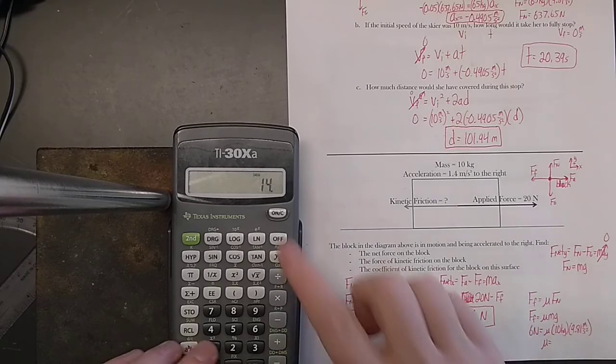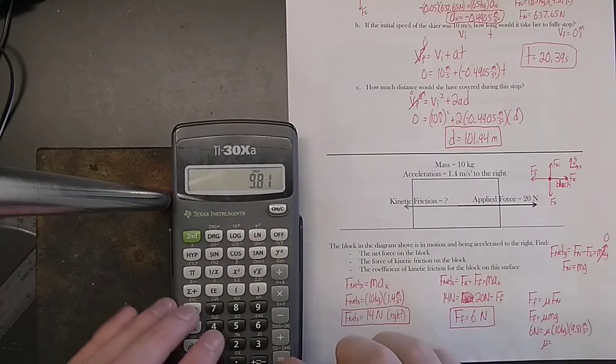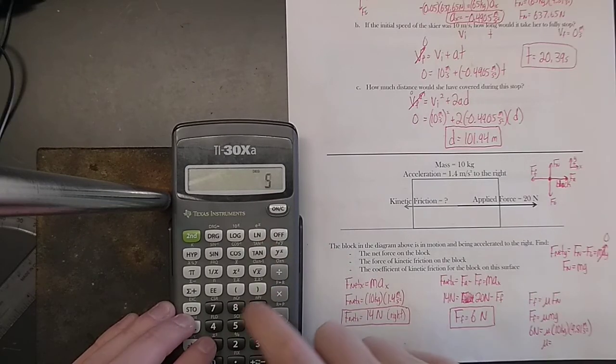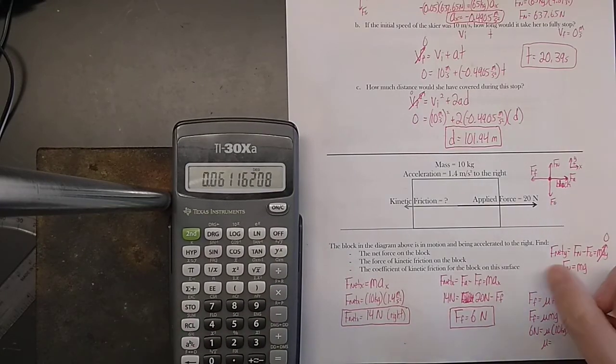I multiply 10 times 9.81. I get 98.1. I divide that to the other side, so I do 6 divided by 98.1. Mu is 0.06. And that's what the coefficient of friction is. Okay? That's a very typical problem that you might see on the Regents. Friction is a little complicated, but hopefully you have a better idea of how to deal with it now.